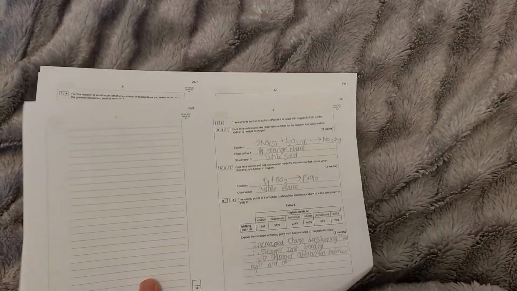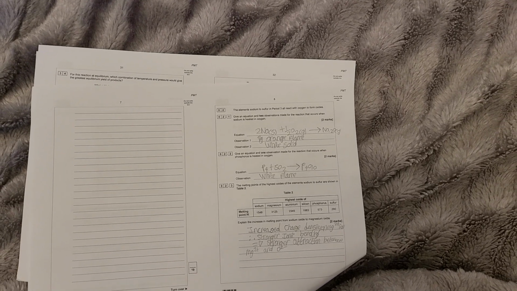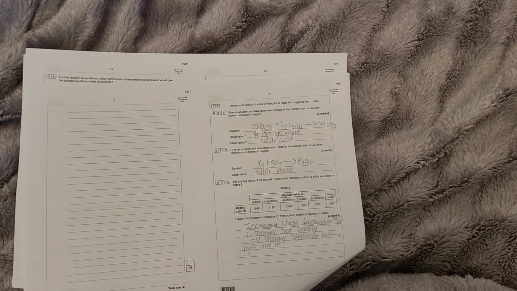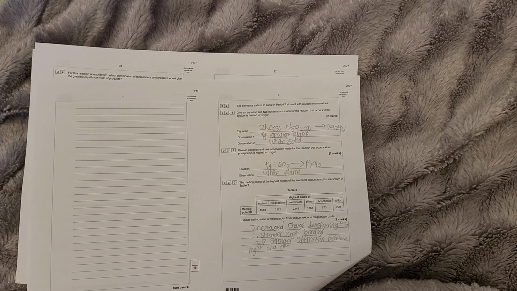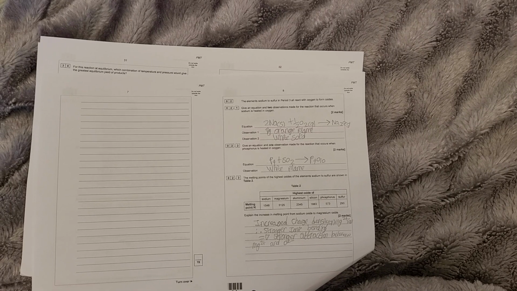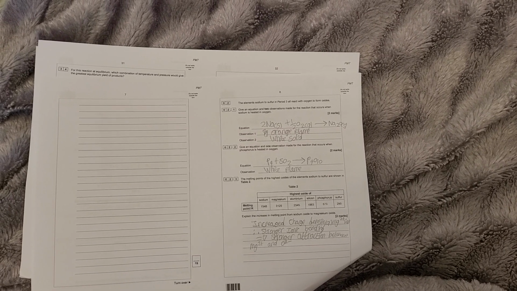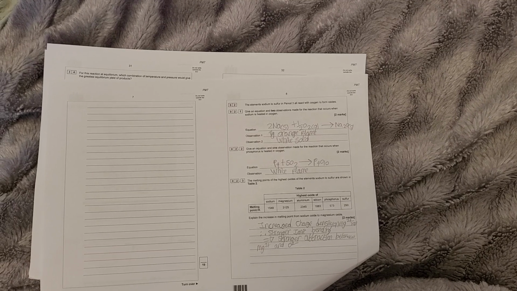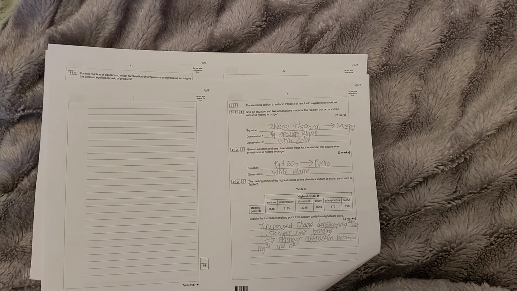Question 2. Given an equation, 2 observations made for the reaction that occurs when sodium is heated with oxygen: 2Na solid plus half O2 gas to form Na2O solid. Orange flame, 1 observation, white solid, another observation. Given an equation, 1 observation when phosphorus is heated with oxygen: P4 plus 5O2 to form P4O10, white flame.